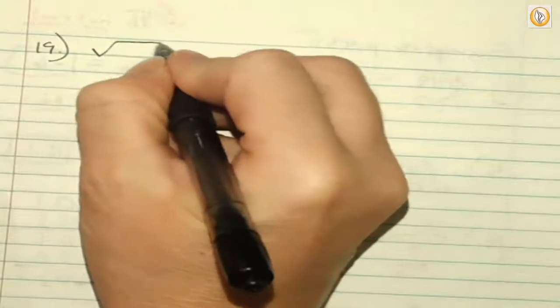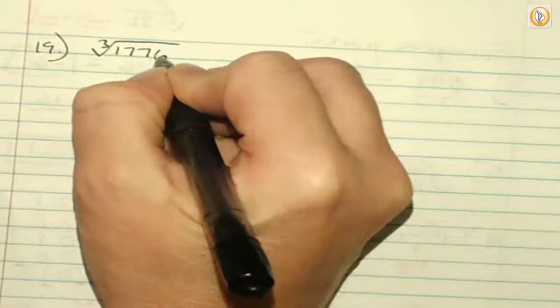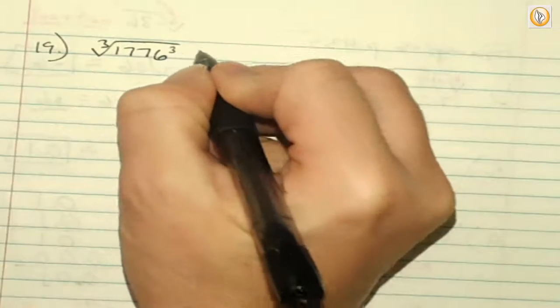Keep on moving. Last page for this section. 19. Okay, 19. Notice this one too, boys and girls. 1776 with a cube.